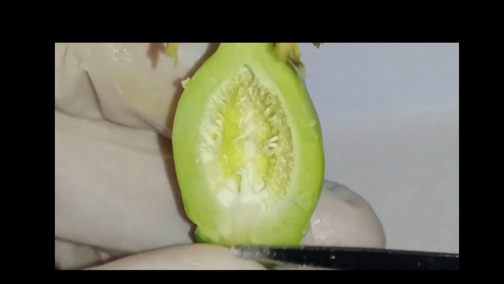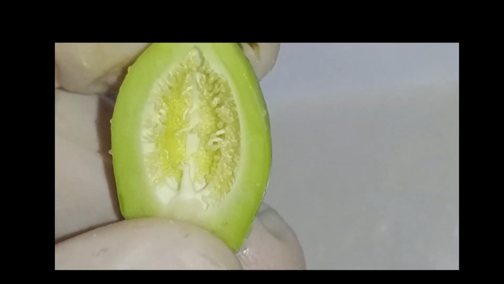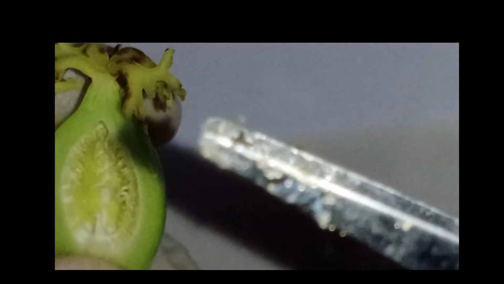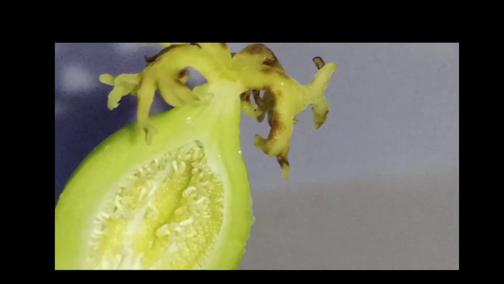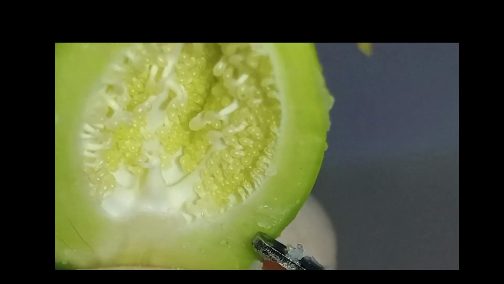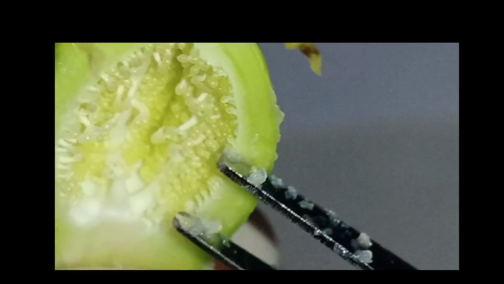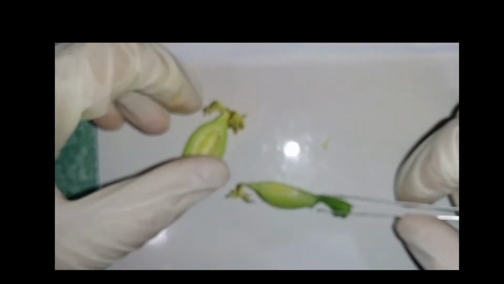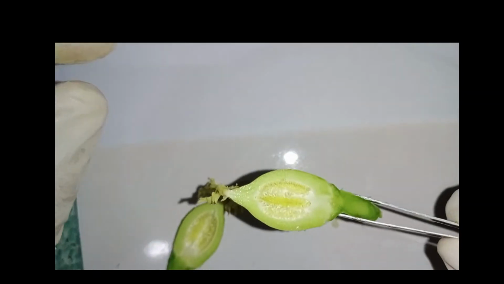Then the ovary structure will develop into the fruit, while the ovule, you can see the small white globules like this, will become the seeds of the papaya fruit. So we will take this structure to the column.